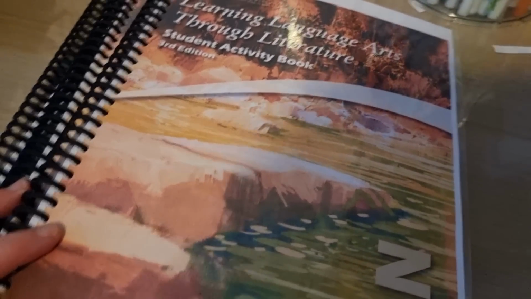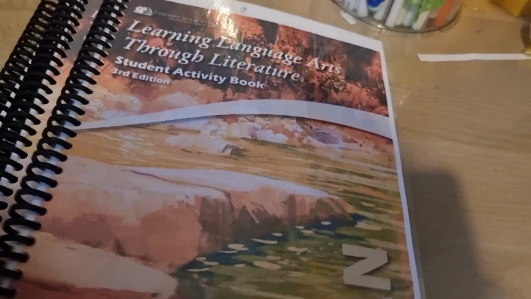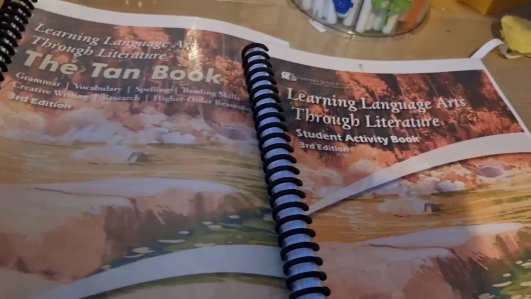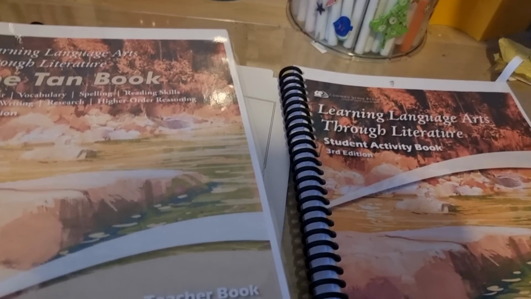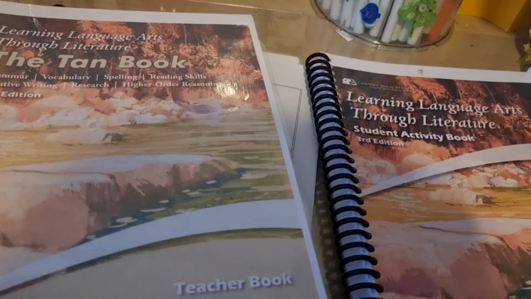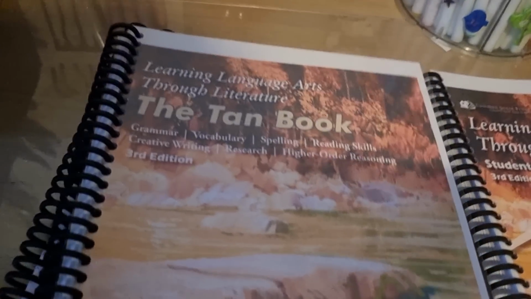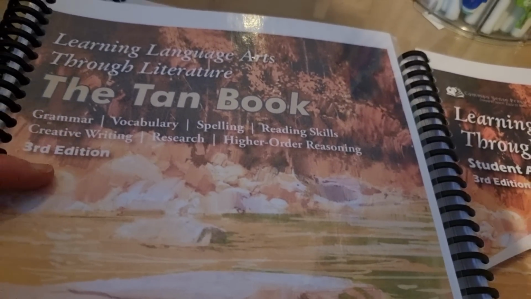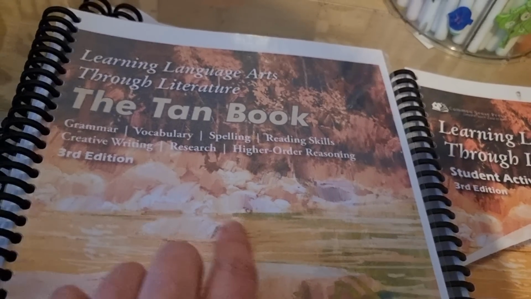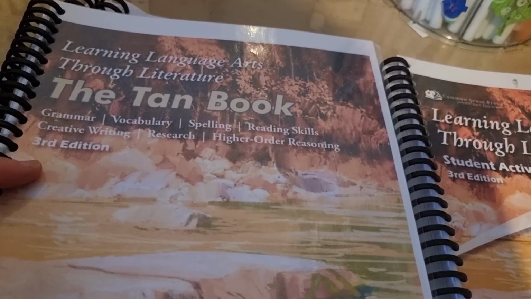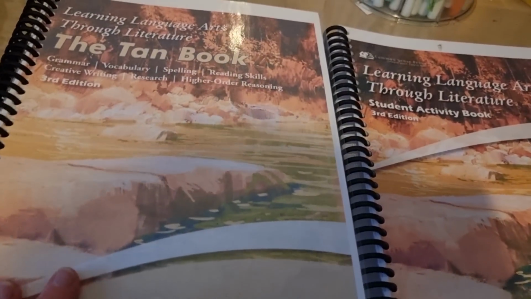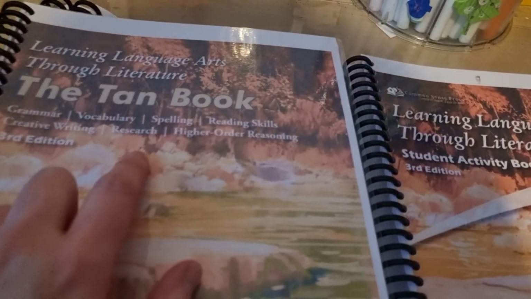Okay, now we do have a curriculum as well. We have Learning Language Arts through Literature. So this is my student and teacher guide. Basically, it's pretty much open and go, this curriculum. It does have writing assignments in here, and depending on which level you get, there is a different focus or emphasis, if you like. So the 10 level was on creative writing, and so she's been doing quite a bit of that in here, but also research as well.